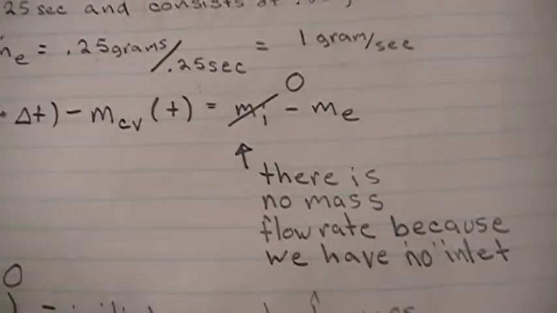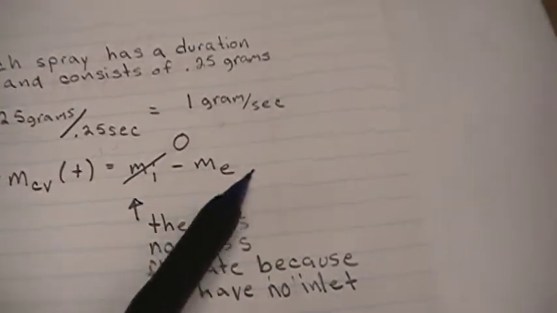Manipulation of this equation gives us the equation that you see here.